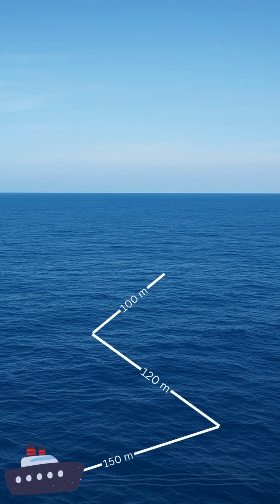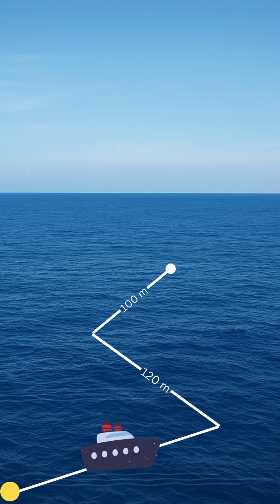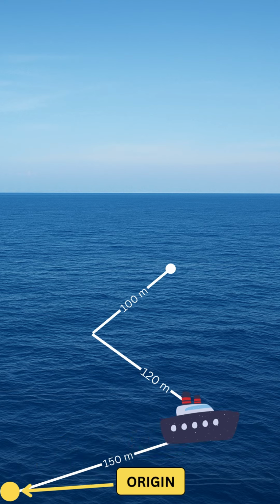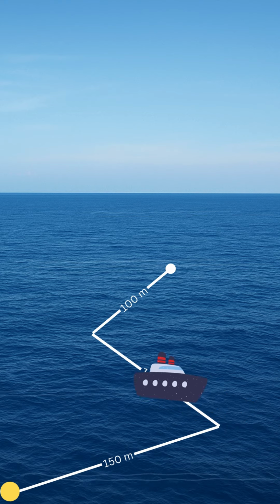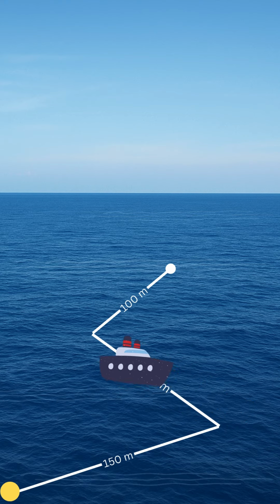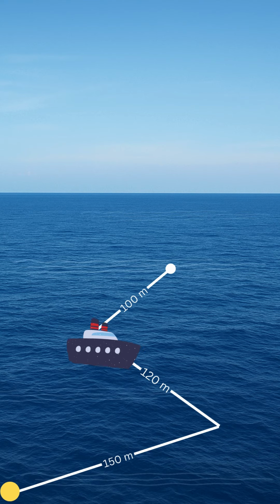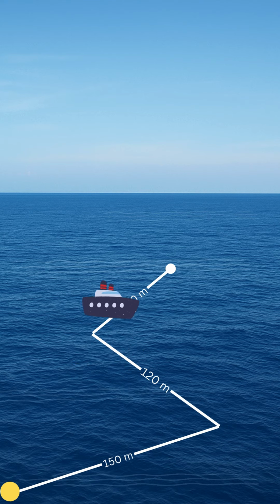Let's imagine a ship sailing through the sea. It starts its journey from a point. Let's call this point the origin. First, the ship travels 150 meters in one direction. Then it changes its direction slightly and moves 120 meters. Finally, it changes direction once more and travels another 100 meters.